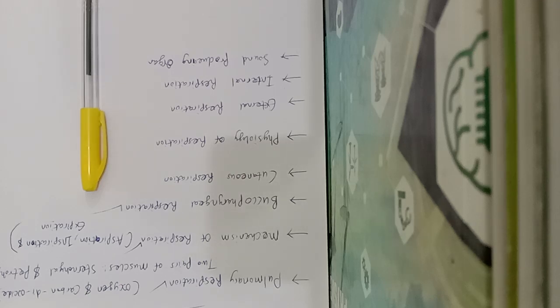In buccal respiration, the mouth and glottis remain closed while the external nares are kept open constantly. That is all about buccal respiration in frog, guys.